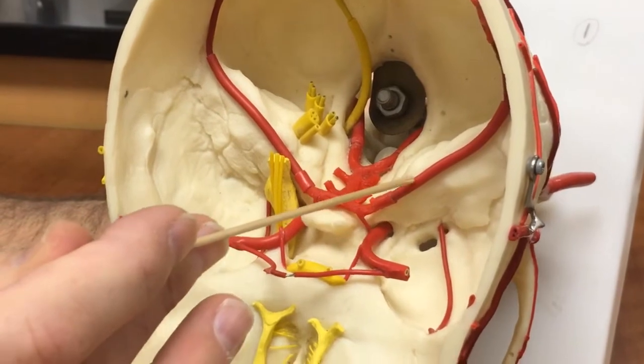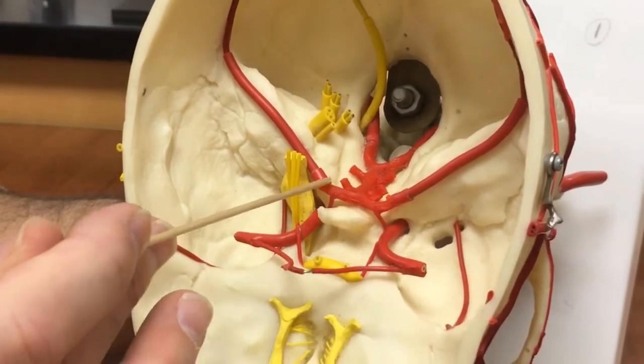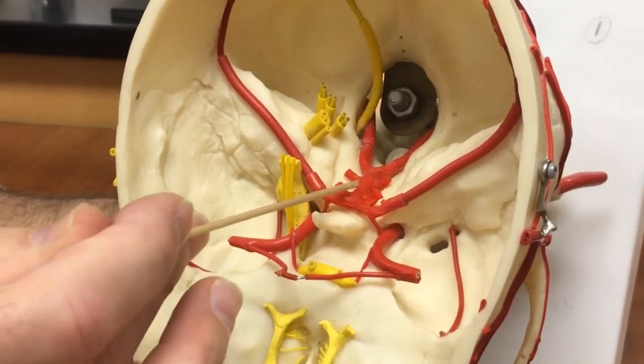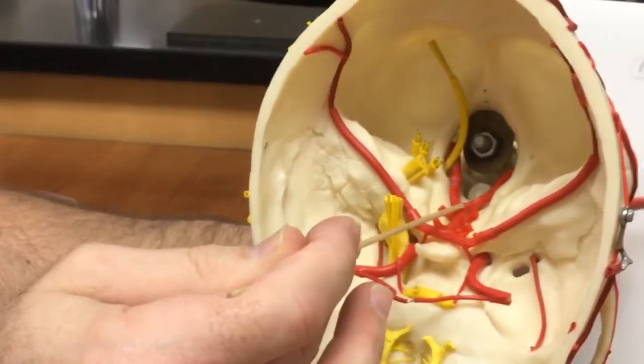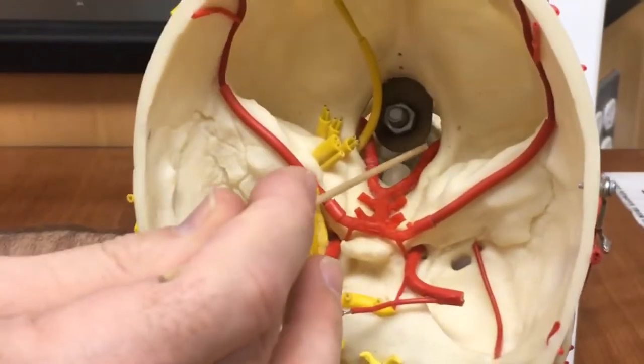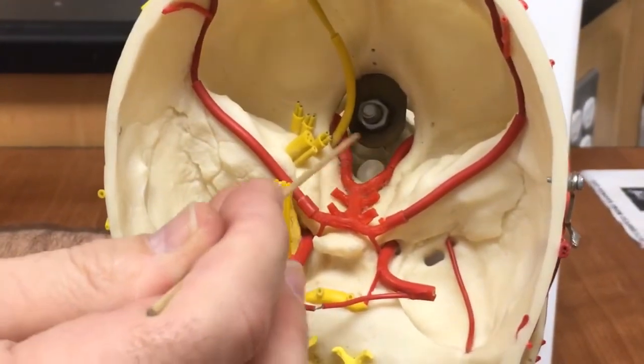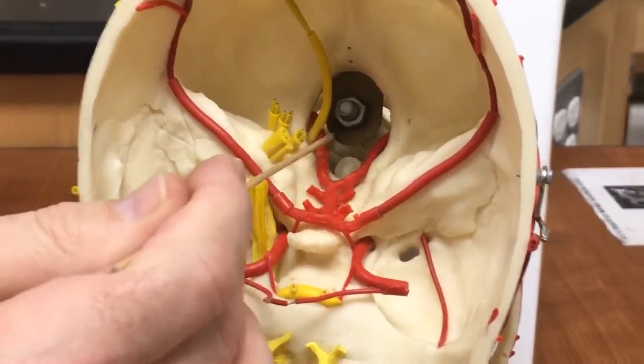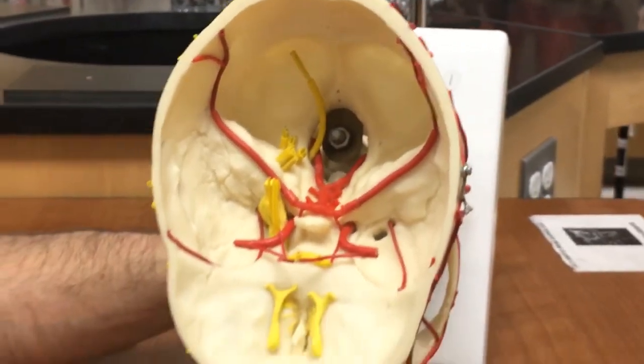And giving rise to these two posterior cerebral arteries is the basilar. So that's the straight one right here. And then you can see the basilar is formed by the left and right vertebral arteries coming together, and they're passing through the foramen magnum. And that covers it all.